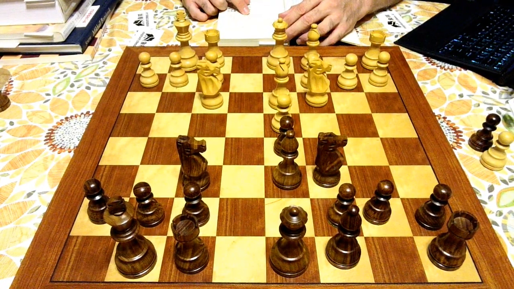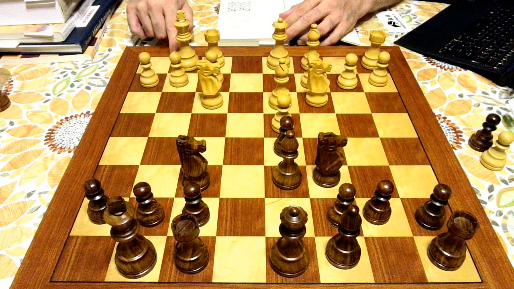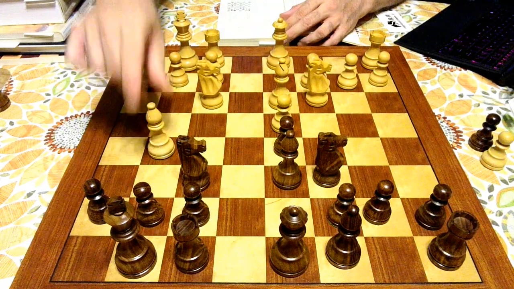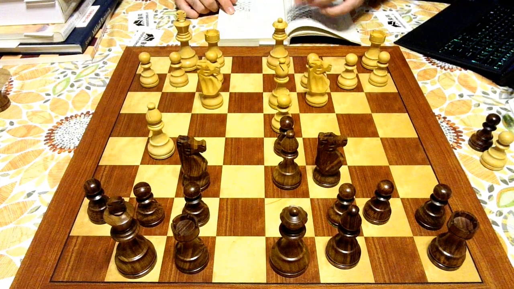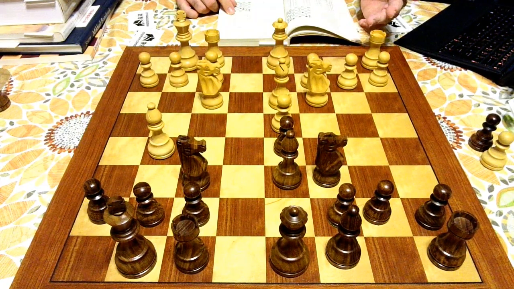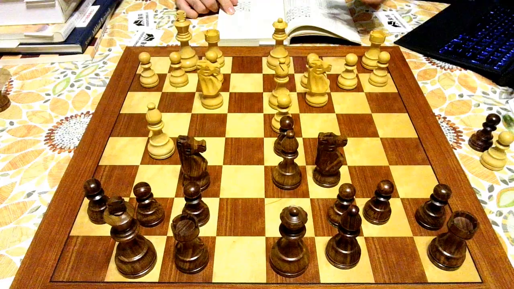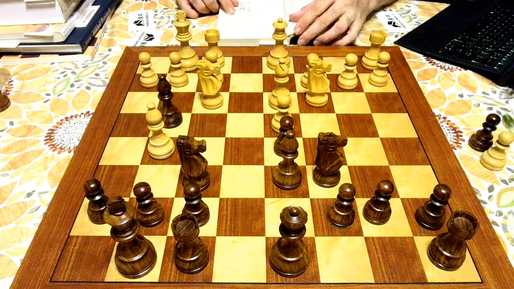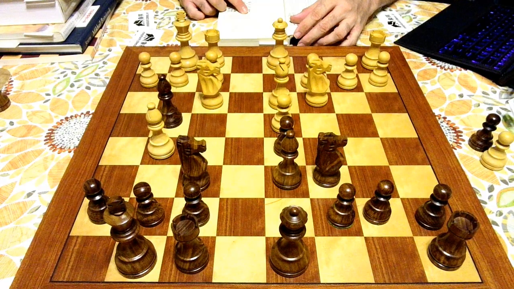Now we have bishop, king, knight 5. The knight is this, 5 is this, so the bishop goes here. And of course black plays the same, because the French exchange is kind of symmetrical. Bishop, king, knight 5. And now he says bishop takes knight.